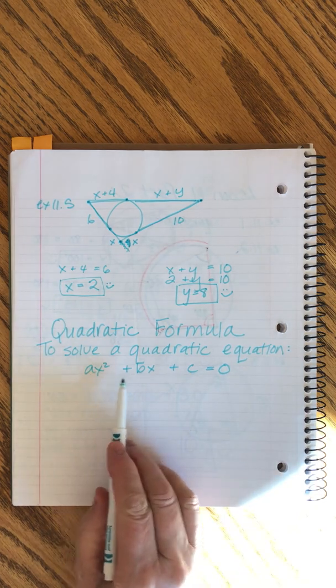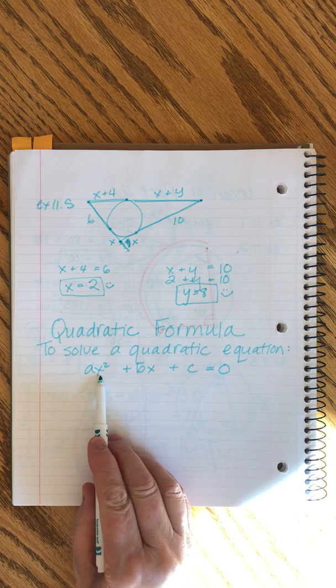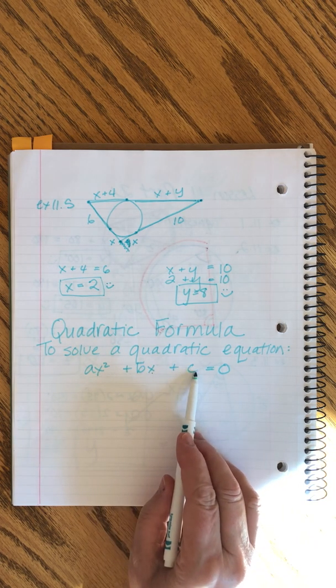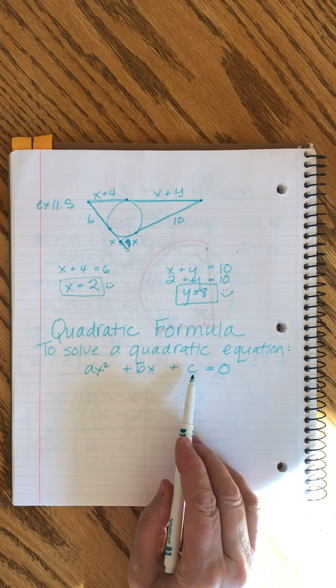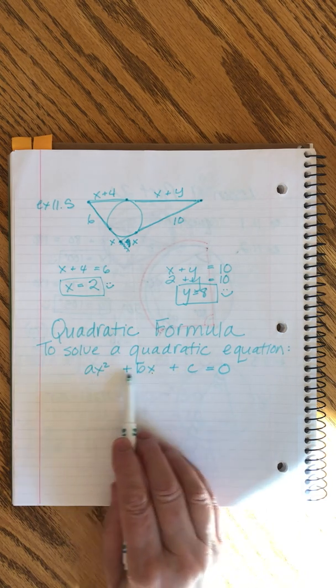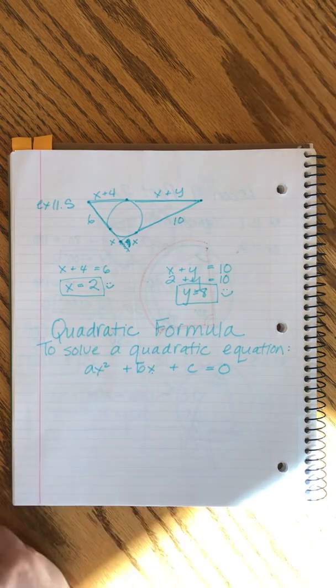It's got an x squared term, a plain x term, x to the first power, and a term with no x, or x to the 0 power, because anything to the 0 power is equal to 1. So we can think of it that way. But this is the standard form, and by solve, I mean we want to find a value for x.